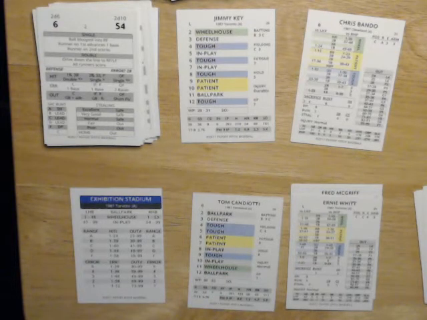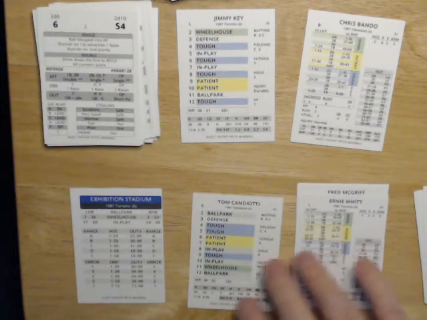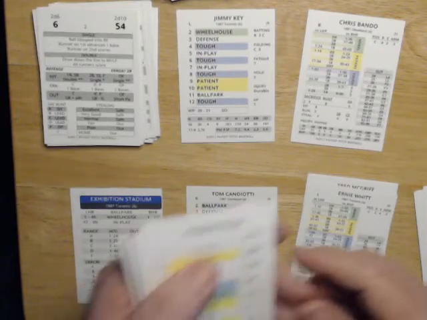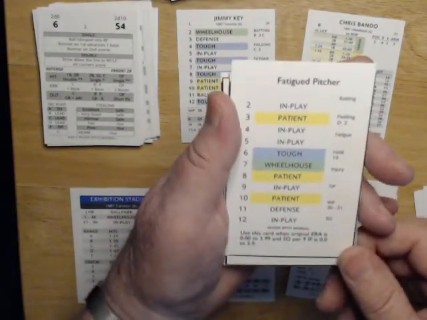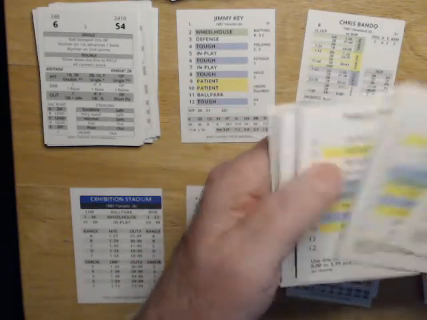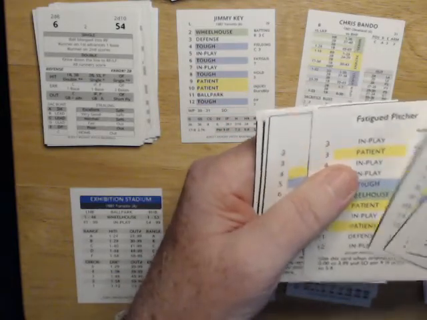Okay, I got the pitcher fatigue cards. Let's say we want to keep Candiotti in for at least another inning. We'll look at his ERA on here. Can't find it now. 4.78. So you're going to go to the cards, and on these cards, this will say if his ERA is 0 to 3.99, and you'll find one that's in that range that you're looking for.